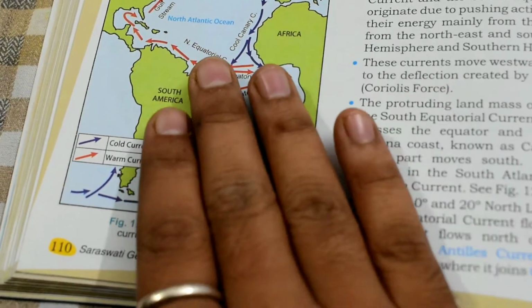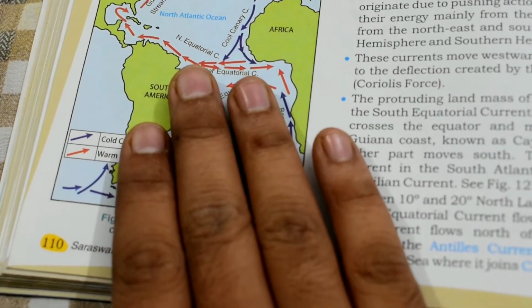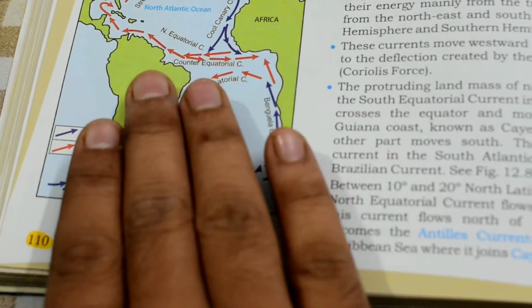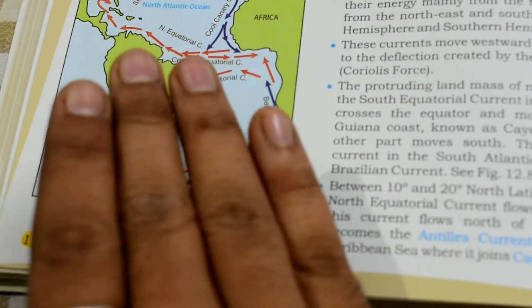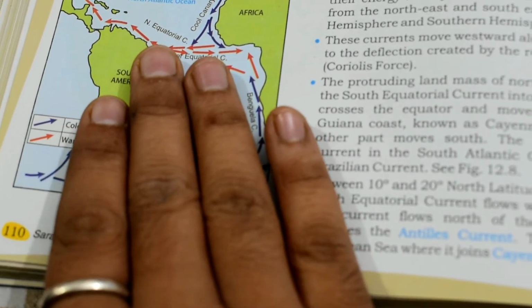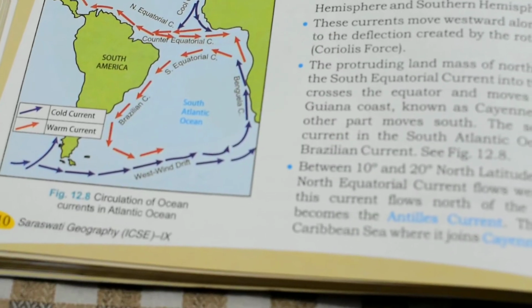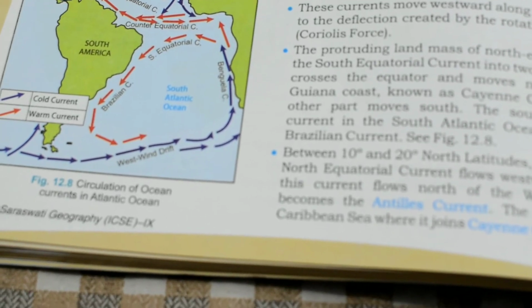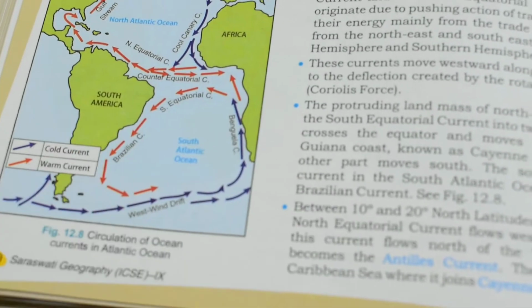this area becomes excess in water. This becomes a high pressure area, this becomes a low pressure area, and you all know fluids flow from high pressure areas to low pressure areas. So again the water flows from this part to this part. This gives rise to the counter equatorial current. I guess till this part everything was clear.